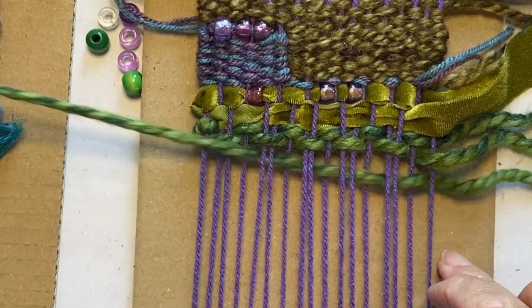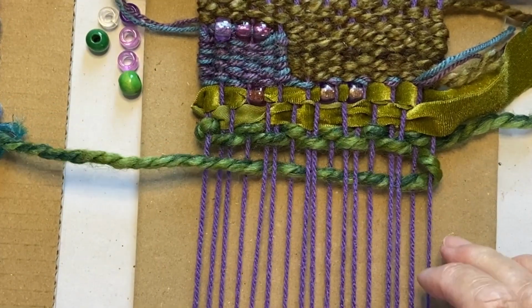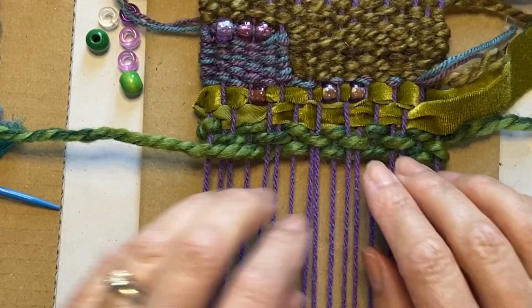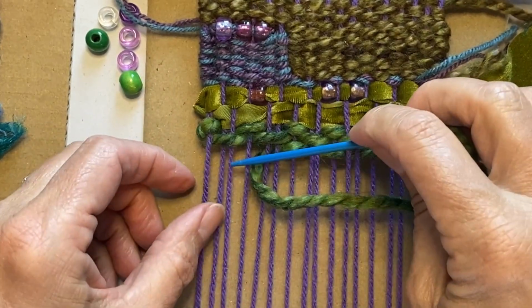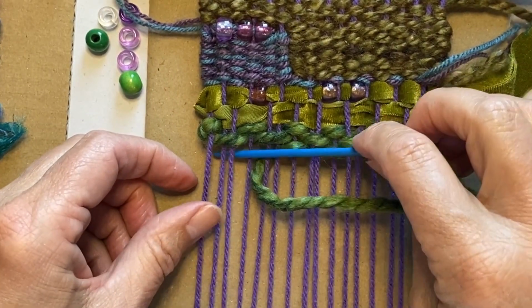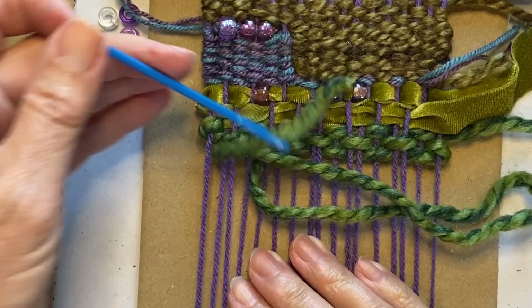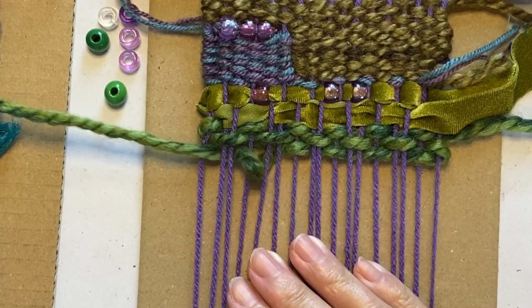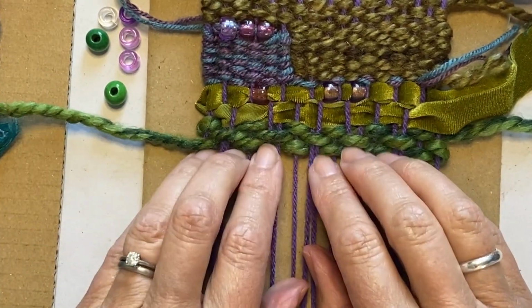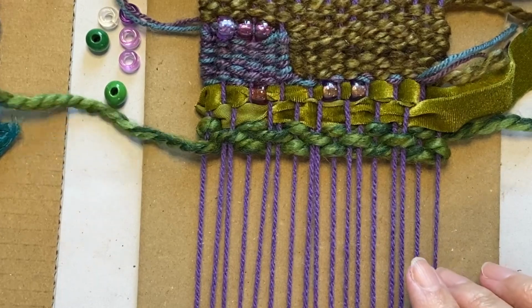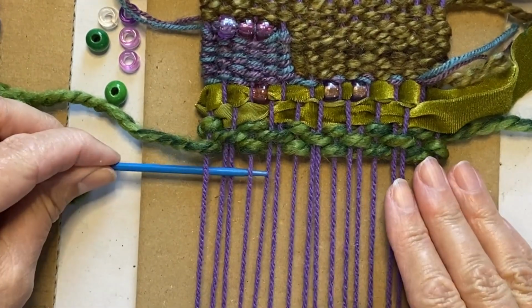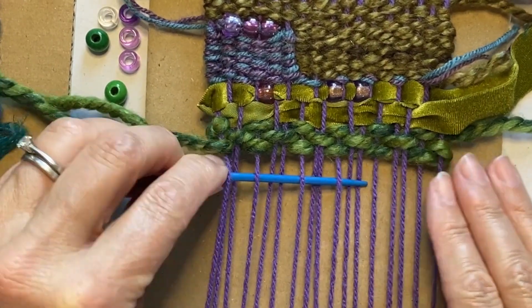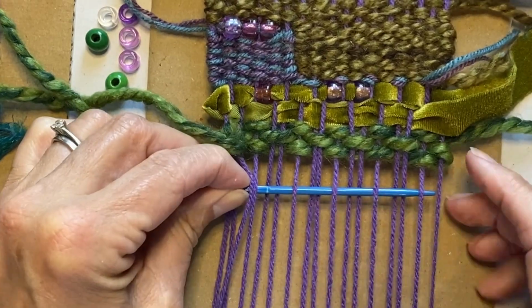And the lovely thing about weaving is if you've put a line in and you've realised you made a mistake, it's really easy to just pull it through, pull it out and do another one. You see, these are wider now. Do that as you keep going.